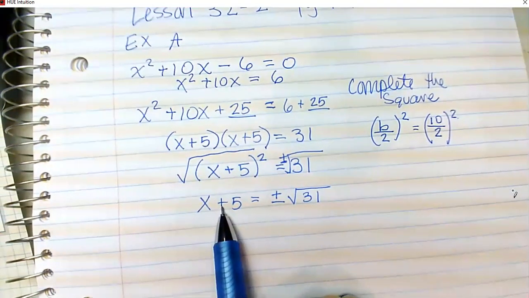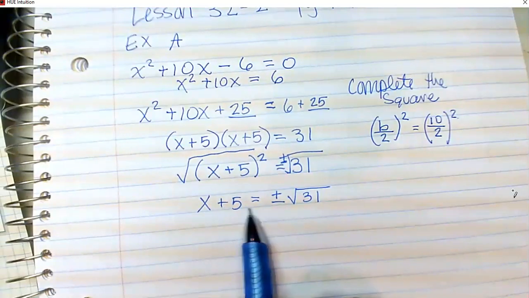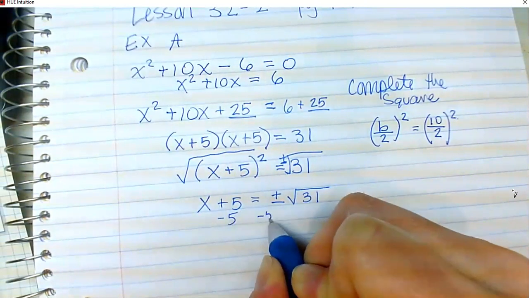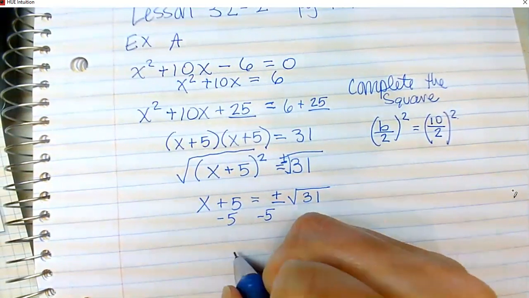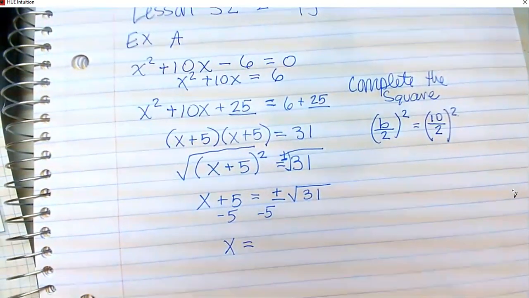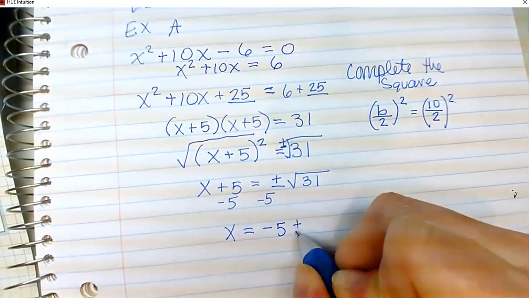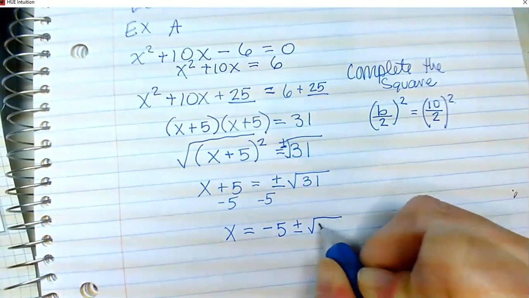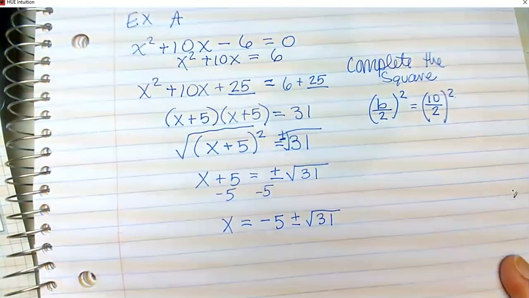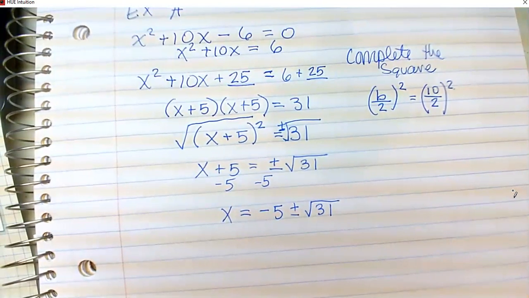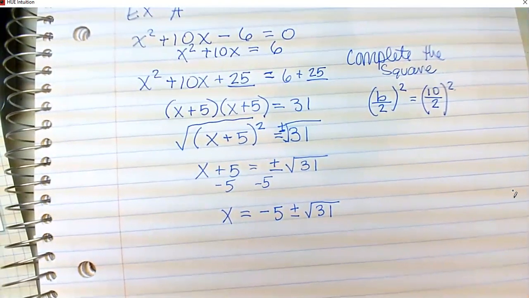We are going to move this positive 5 over to the other side of the equal sign. So we're going to subtract it on both sides, minus 5 on both sides. And that would give us x is equal to negative 5 plus or minus the square root of 31. Okay? So if I asked you how many solutions does this quadratic have, or how many roots does it have, you would have how many? 2. You have 2 of them.